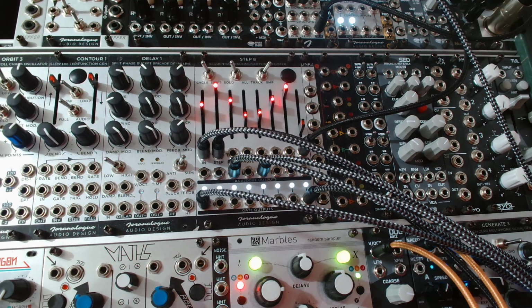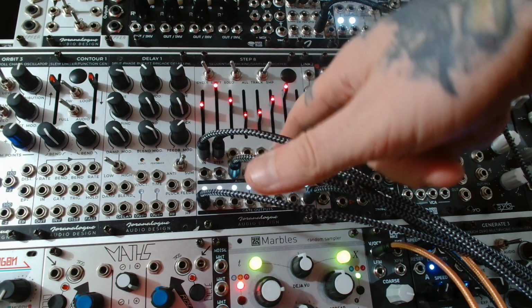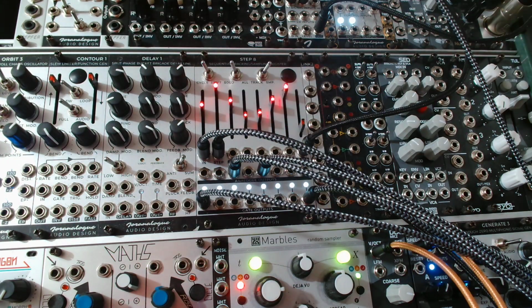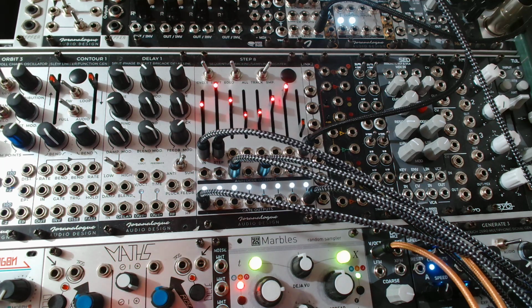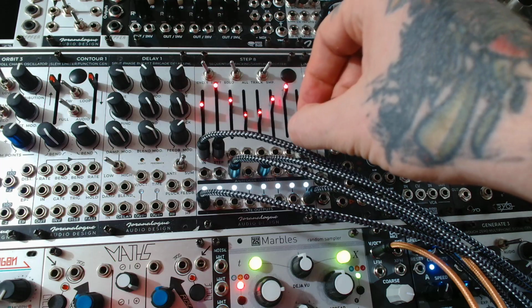Then, of course, why stop there? You have all these other outputs here, or inputs. So for example, I can take my second channel of my DMO and I will put it into reset or stage.